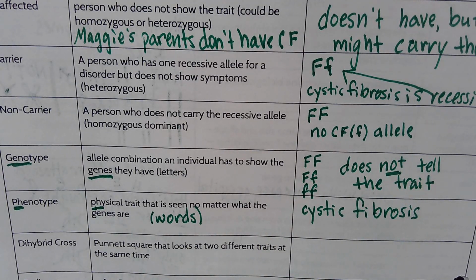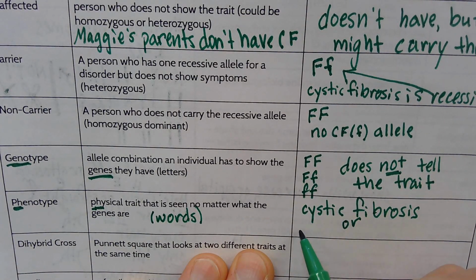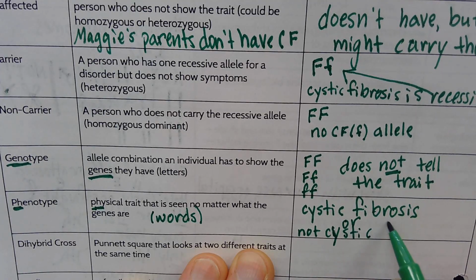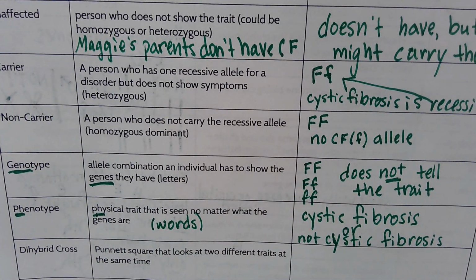Doesn't say what the letters are. All I'm saying, do they have that trait or not? Are they colorblind or not? Not getting into my mom's got X colorblind, X colorblind. I've got X colorblind, Y. That's my genotype.